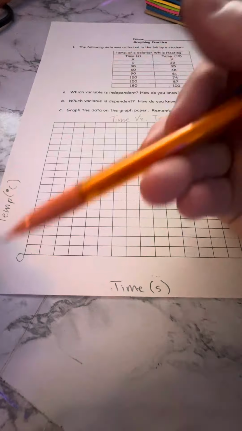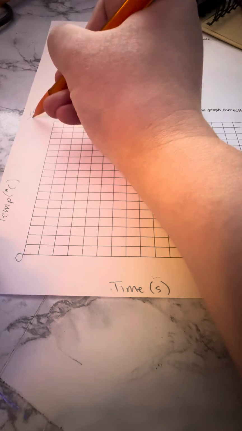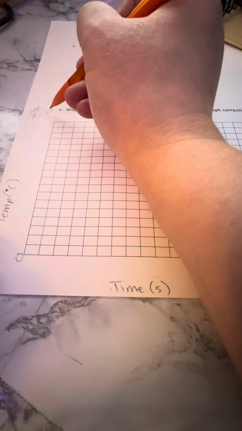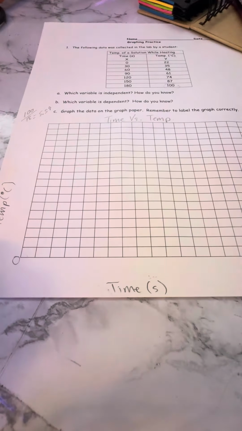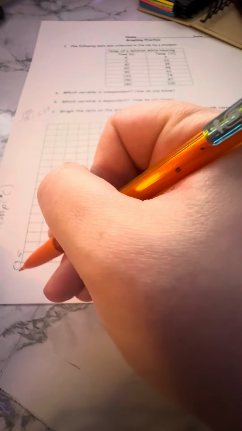A way to find an even scale that's going to fit as much of the graph is to take 100 and divide it by 18. If we did that, we would get 5.5. 5.5 is not our easiest number to go up by. So oftentimes we like to round up, and you can round up to an easier number. Just make sure you're rounding up. So we're going to go ahead and round up to 6. So this means each line is worth 6.